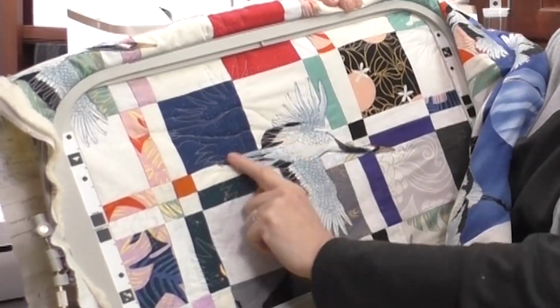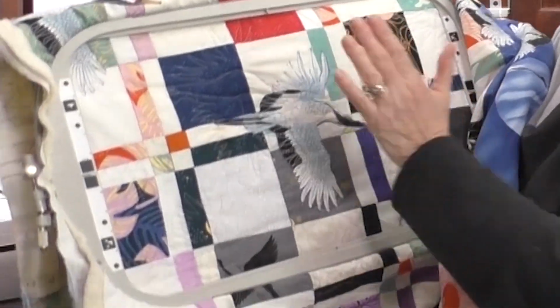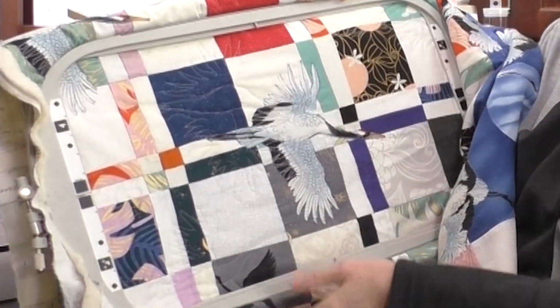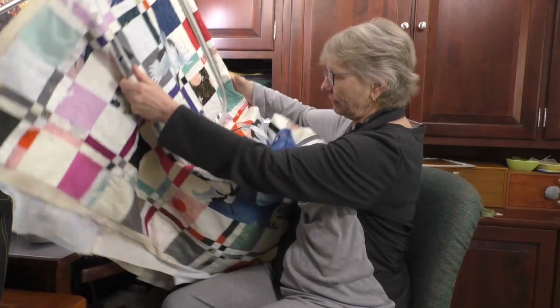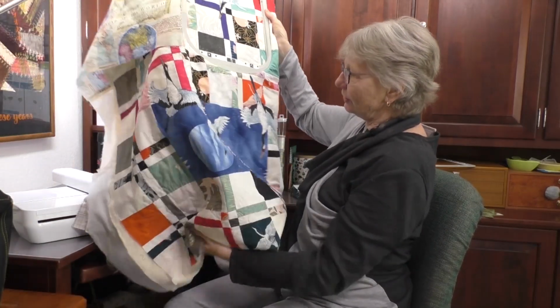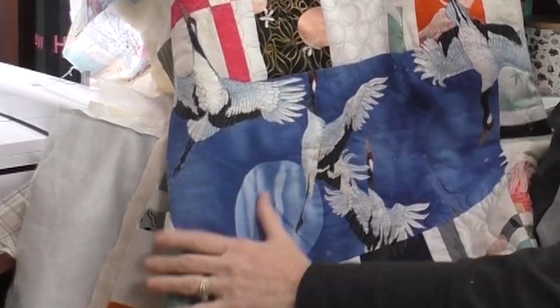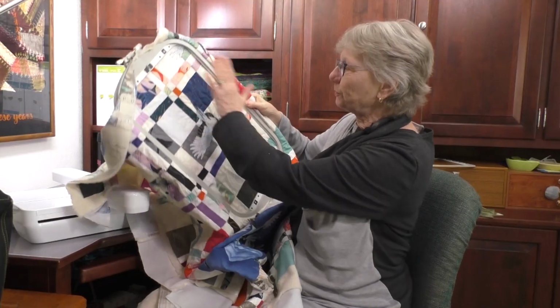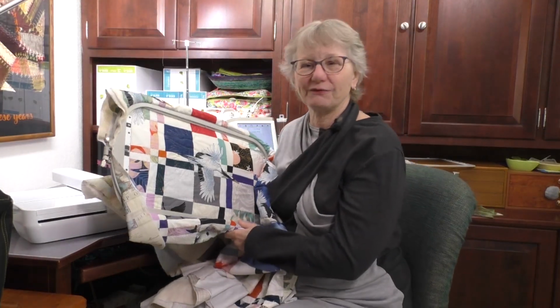And so what I decided to do is take some of the larger cranes, cut them out, put a fusible back on them, and fuse them to the top of my quilt. There's some of the fabric that I could use, but I spread the cranes all over this fun quilt.